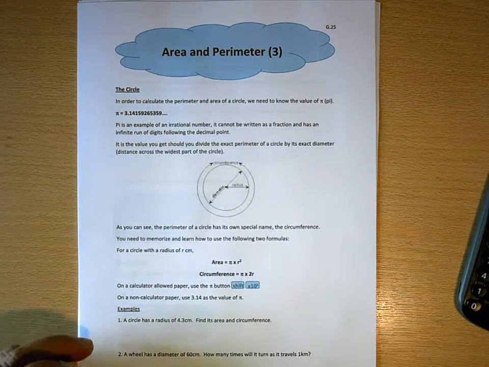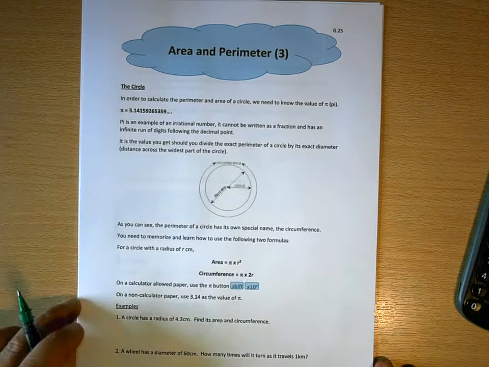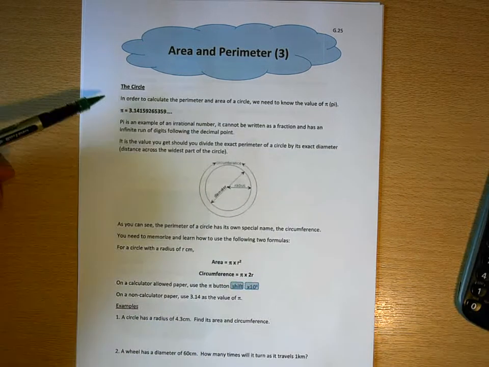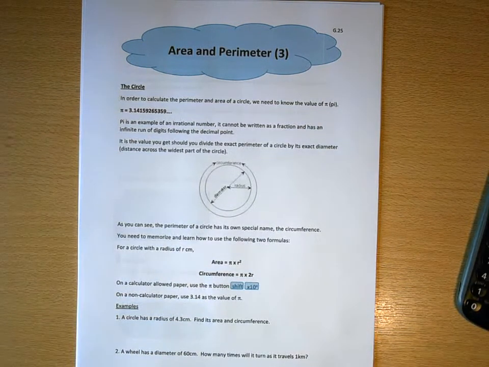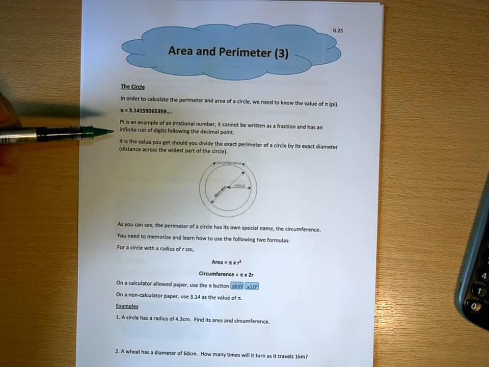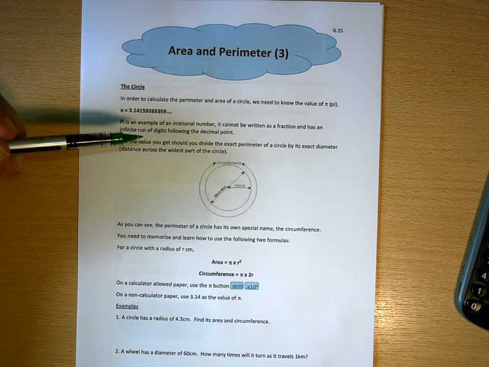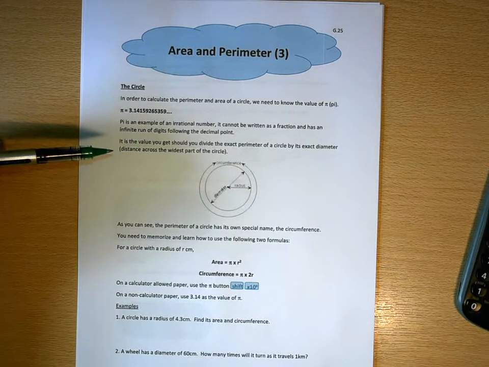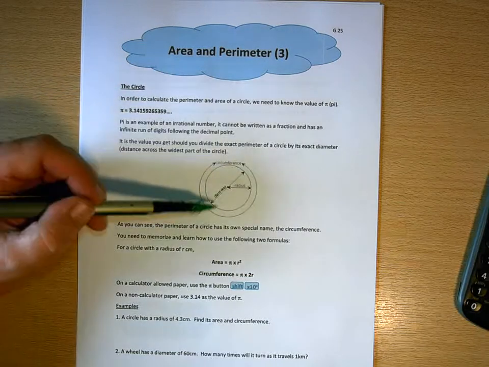Next we come to the circle. Two formulas you need to know here, but a little word about pi first of all. So pi is a universal constant, doesn't change, and it's an irrational number because you can't write it as a fraction. You can't write it as 3 over 4 or something like that. And it's the value that you get when you divide the exact perimeter of a circle by its exact diameter.